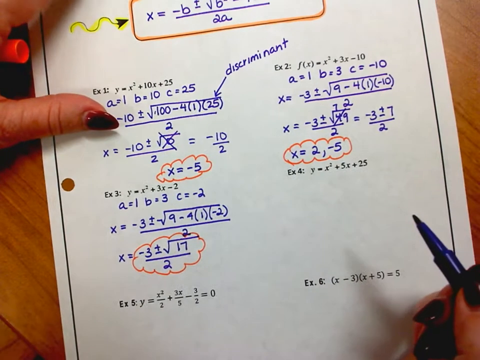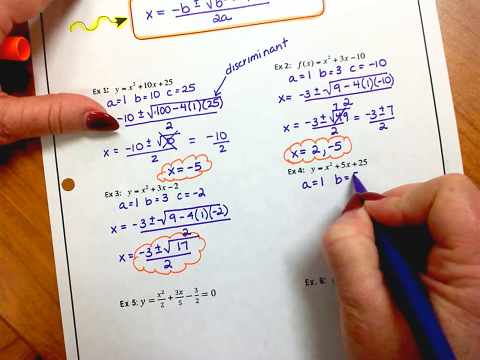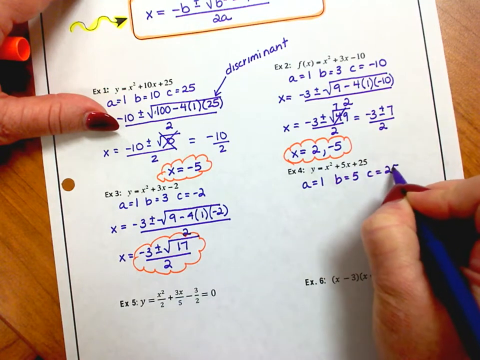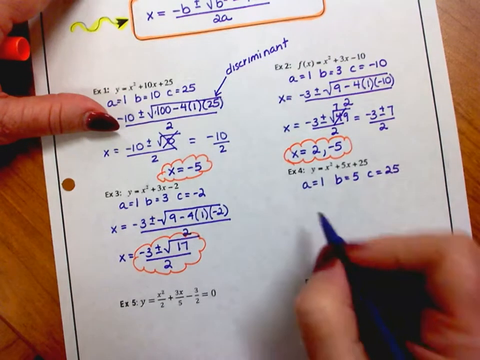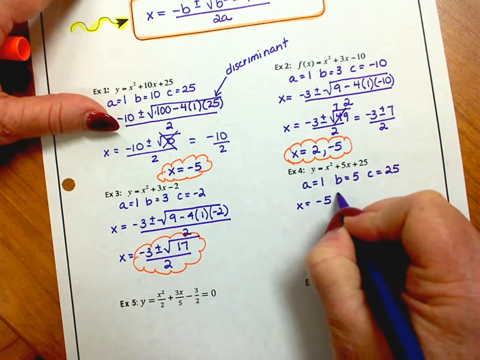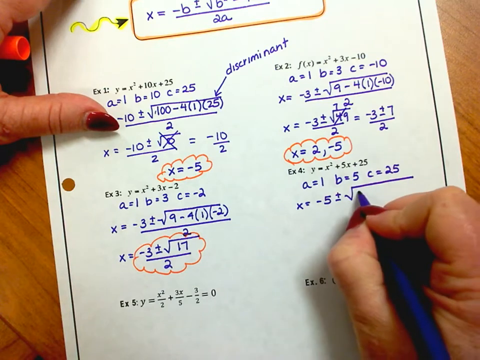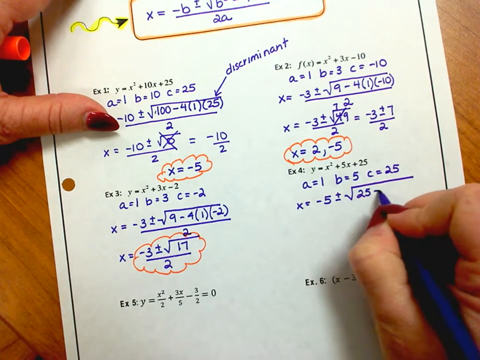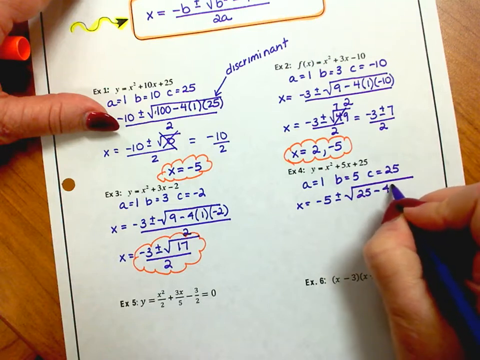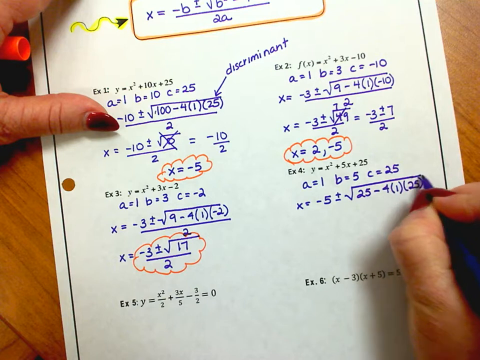Okay, let's take a look at example 4. So a is equal to 1, b is equal to 5, and c is equal to 25. Okay, so x equals the opposite of b plus and minus the square root of b squared, which is 25, minus 4 times a, which is 1, and c, which is 25.